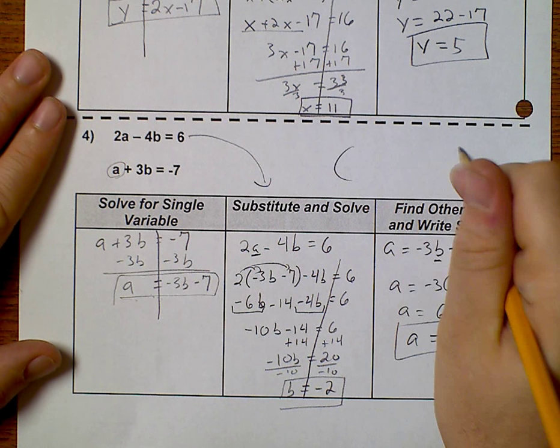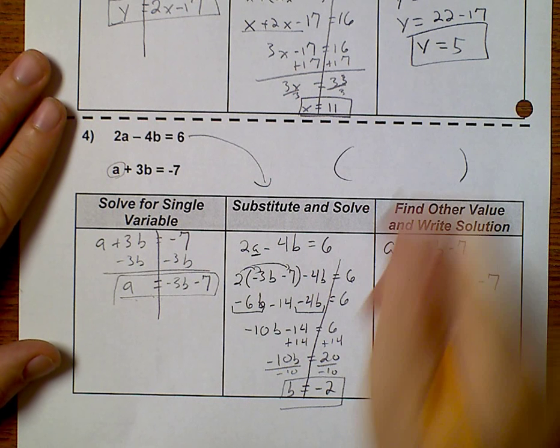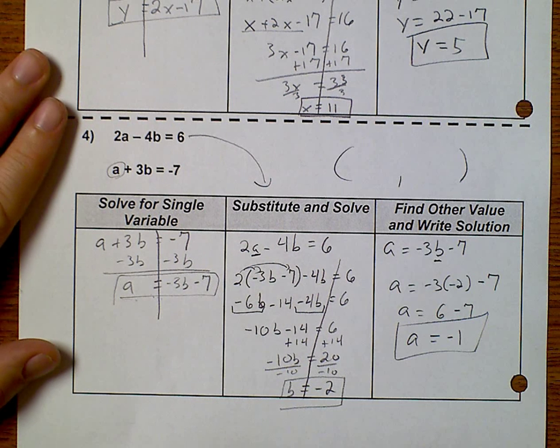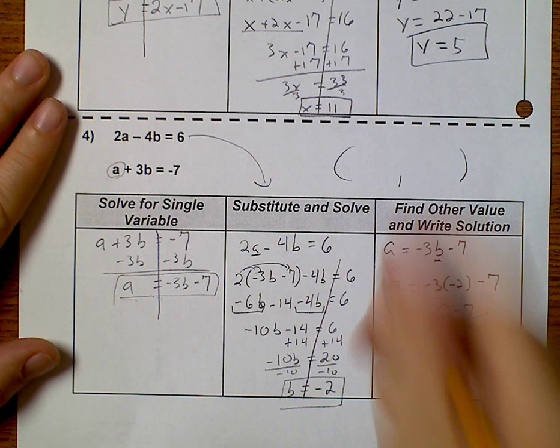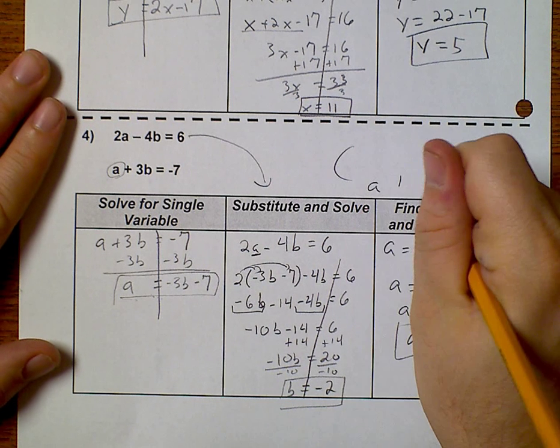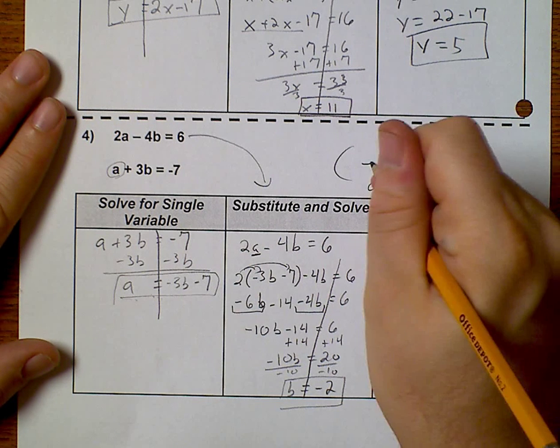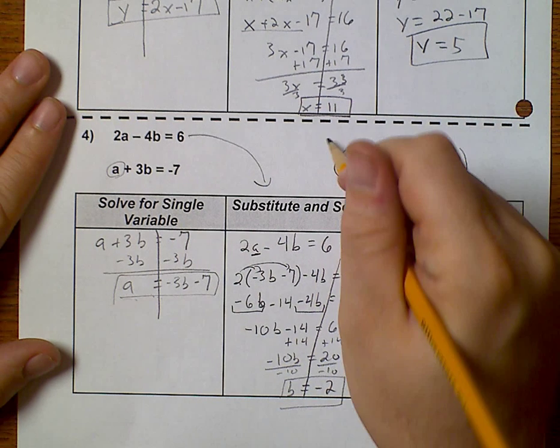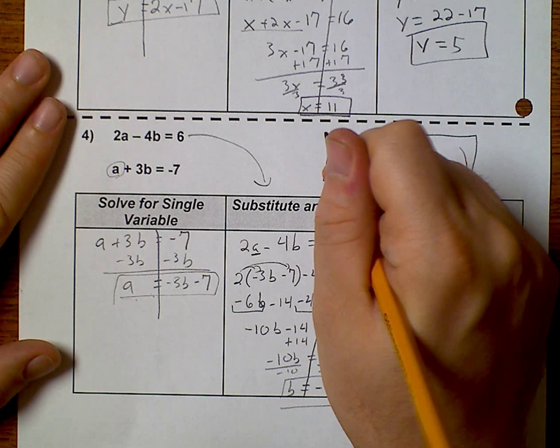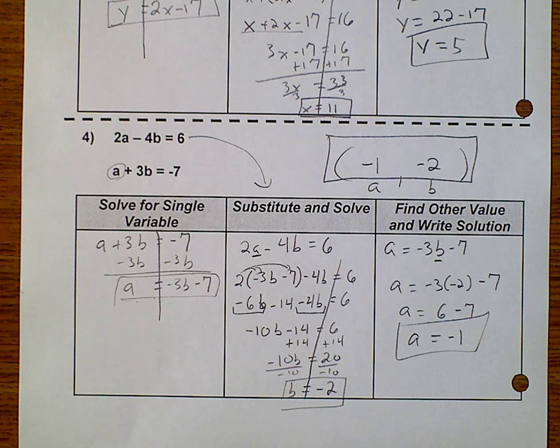I'm going to write this out as a point. Remember, when you're not given x and y, you always go by alphabetical order. So this is a, that would be b: negative 1 and negative 2. And so that is how we solve by substitution.